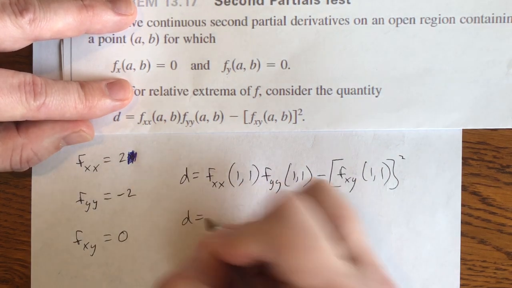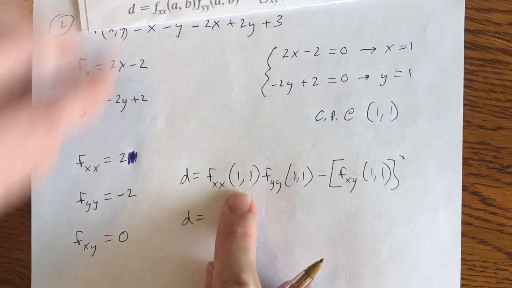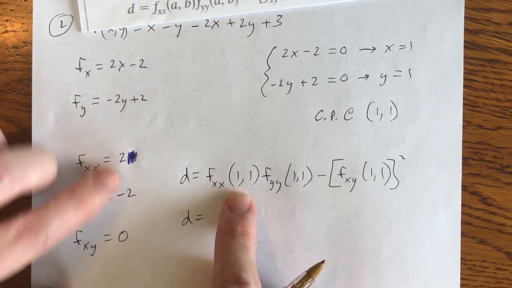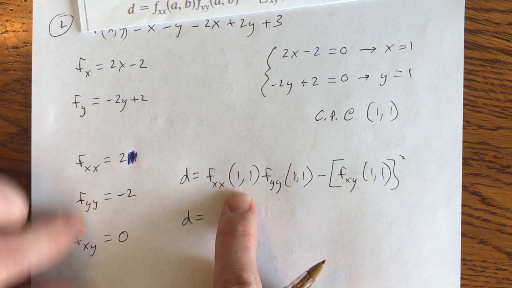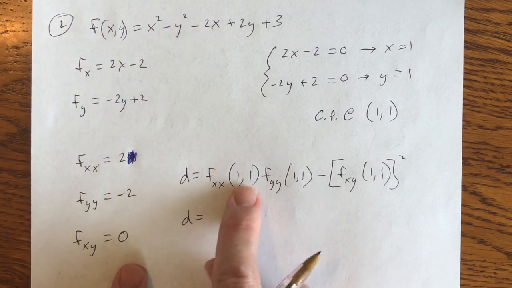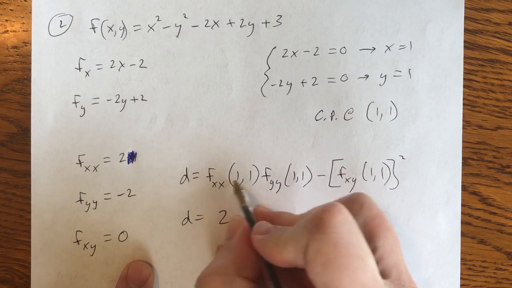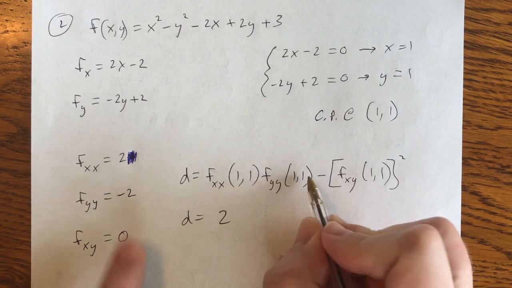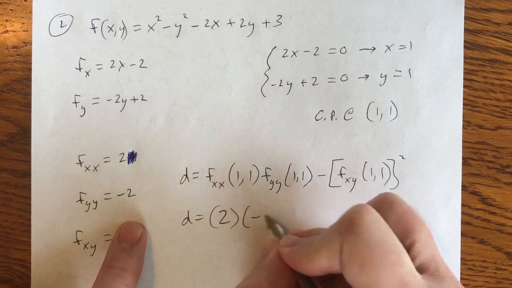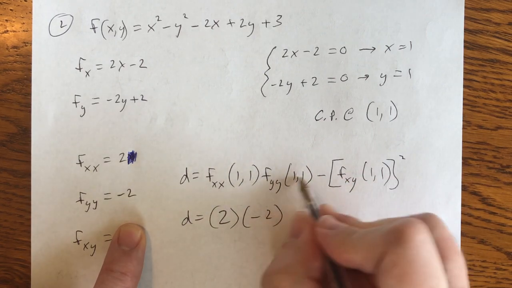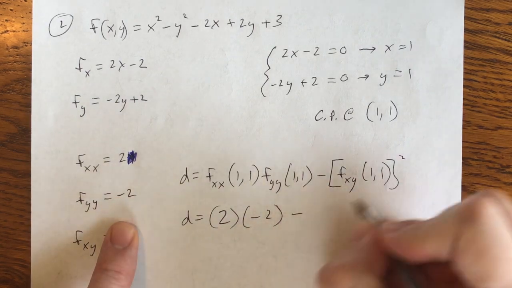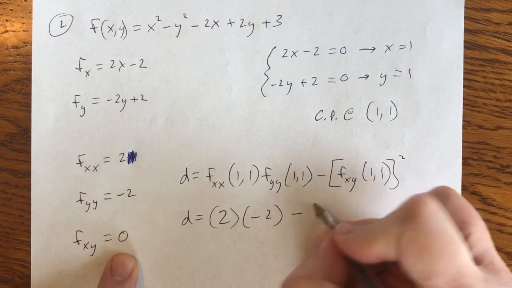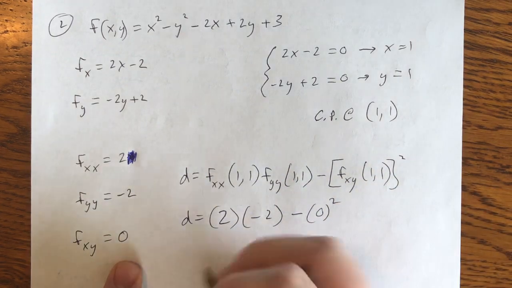But like I showed you in example number 1, what's happening here? In every one of our second partials cases, you only have a constant. This is not always going to be true, but it definitely is true now. So what this is going to generate is 2. This whole thing right there equals 2. This one is equal to negative 2. This whole thing right here generates negative 2. All right, minus whatever this would generate, which is, again, another constant, 0, and then we square it. Of course, it's going to be 0.